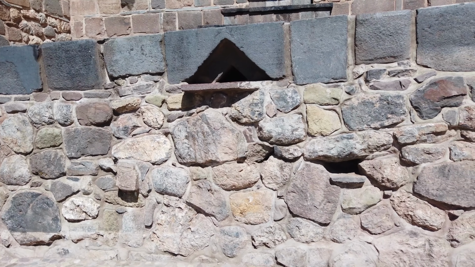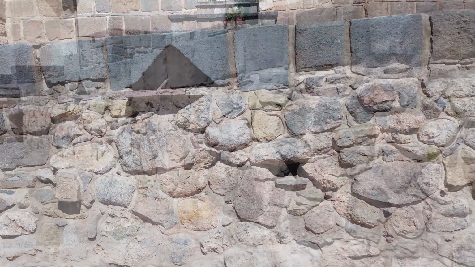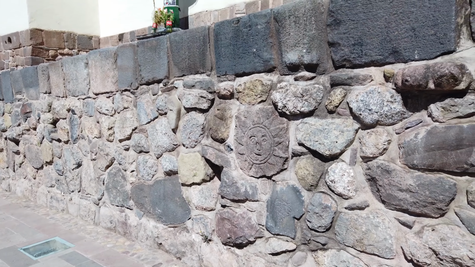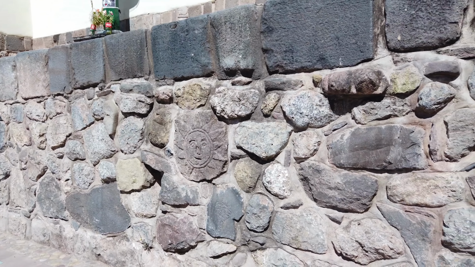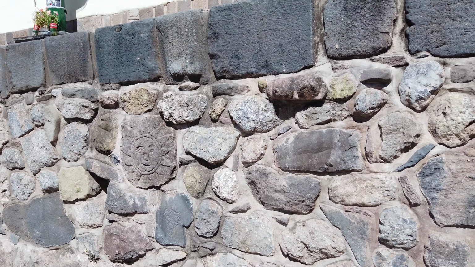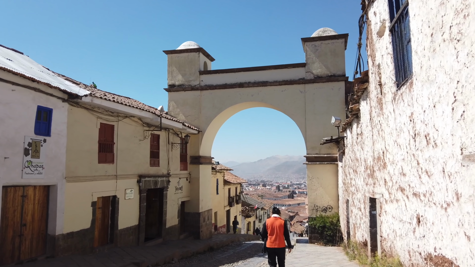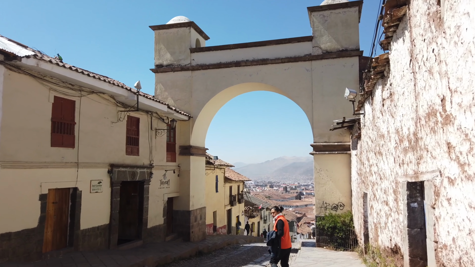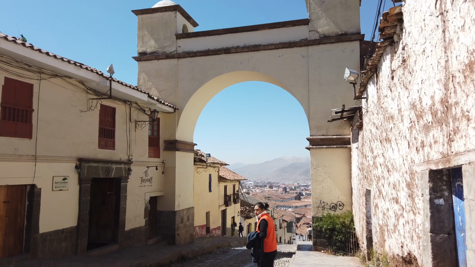Look at the odd one with the pyramid shape, clearly recycled from a much older construction. There's a sun symbol carved into stone by the Inca, and above the darker gray stonework is from the megalithic time period. Now we're starting to walk into the oldest part of colonial Cusco.